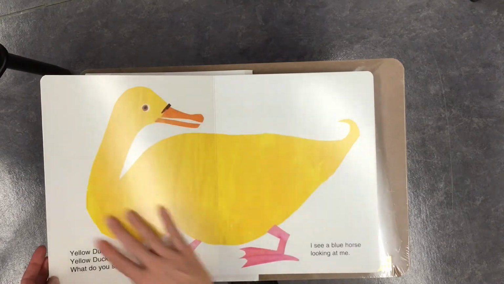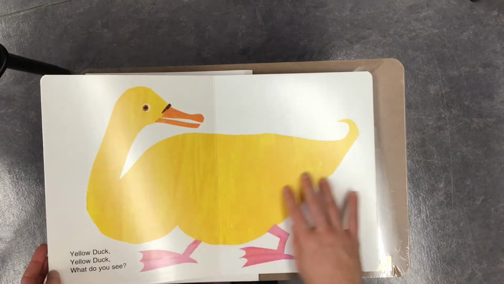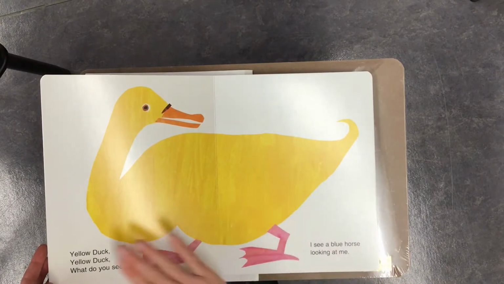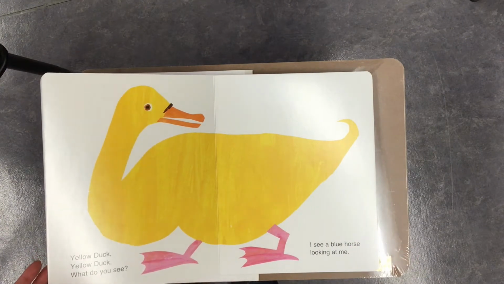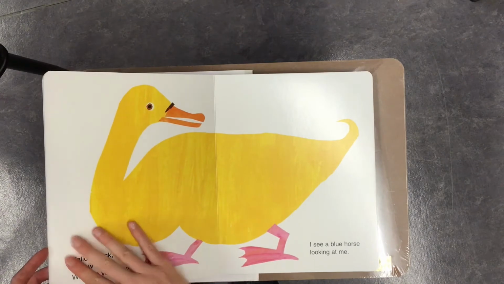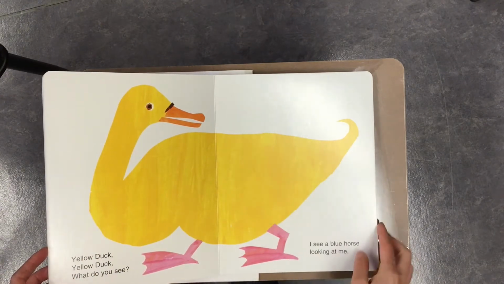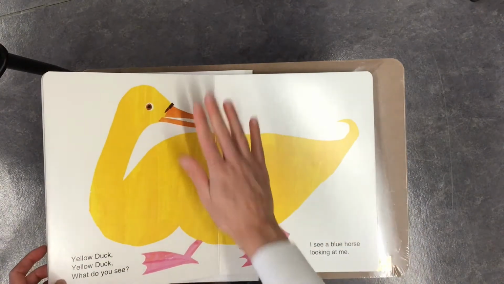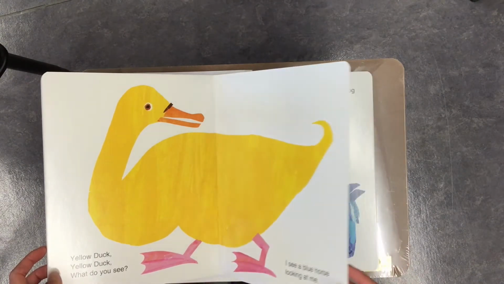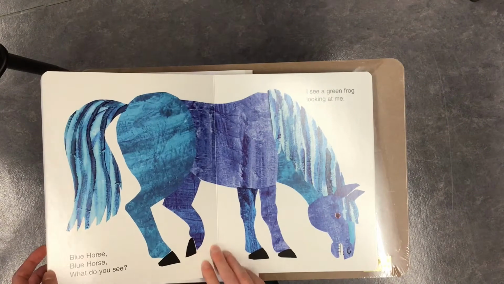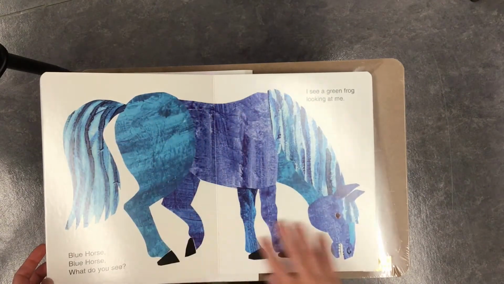Now we see an illustration of a yellow duck. And there's more text down below. And remember, when you read a book, you're always going to read the left page first and then the right page. And we always go from top to bottom. So if there's writing on top, you would read it before the writing on the bottom. In this illustration, we see a large blue horse.